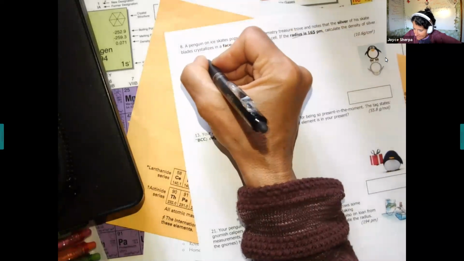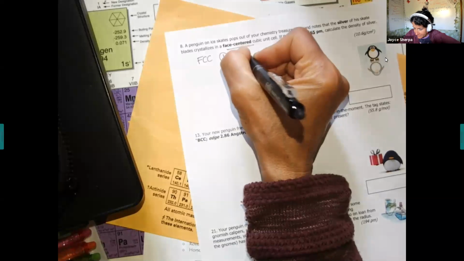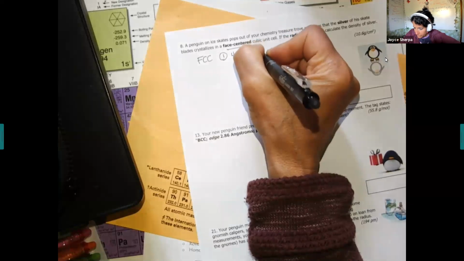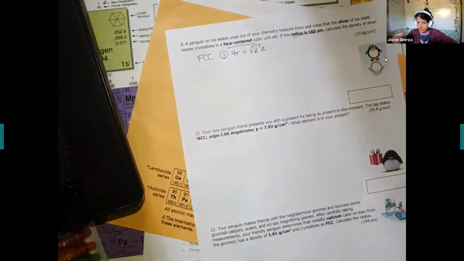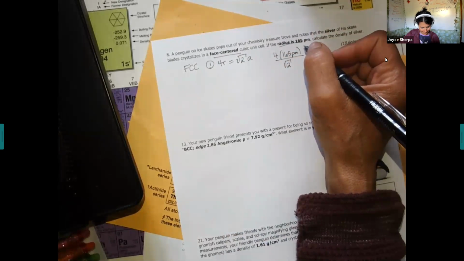So if this is our radius and it's FCC, then our first step is you want to state the formula that 4 radii equals the square root of 2 times A. And you can keep it in picometers for now. Once we go to volume, we want to be in centimeters. So we would do 4 times our 165 picometers divided by the square root of 2, and that will give us a number.